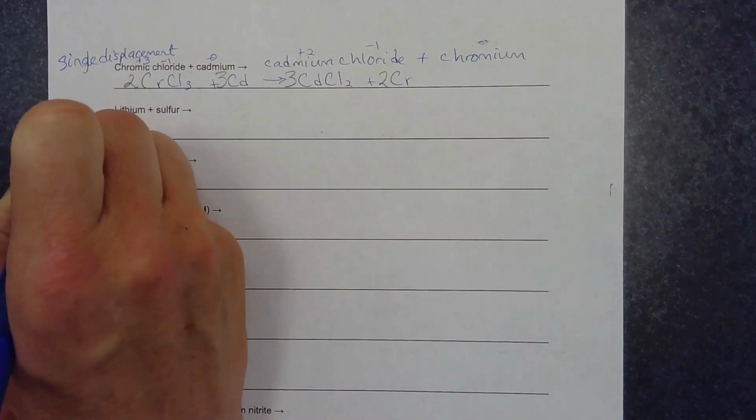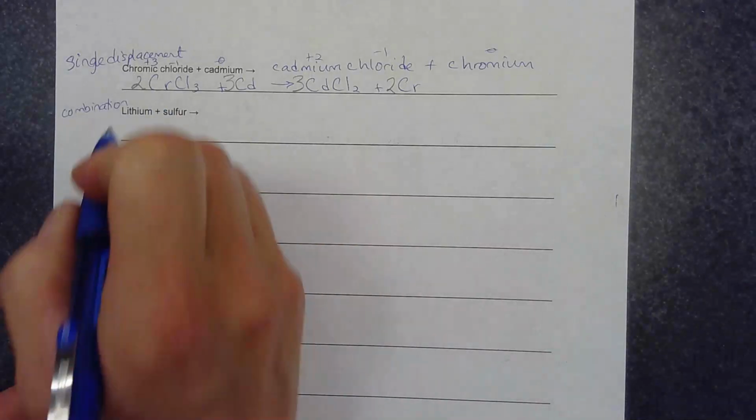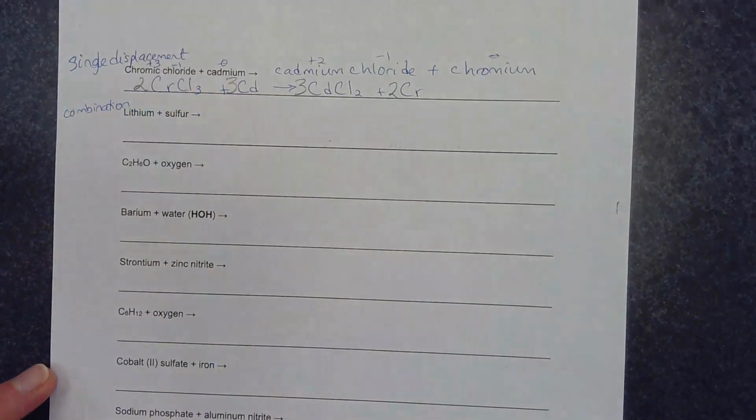Combination or synthesis, it doesn't matter what you call it to me. Combination. And when you have a combination with an ionic compound, which you know it's going to be because it's a metal plus a non-metal, then what's it going to be? What's lithium's charge going to be when it becomes an ion? +1.